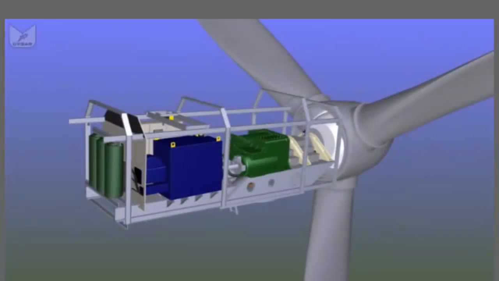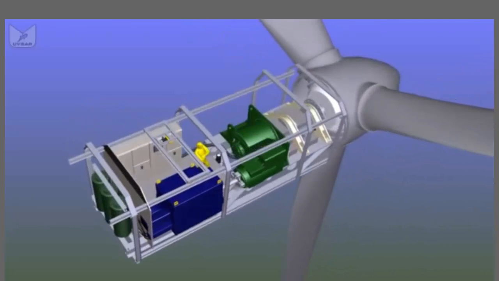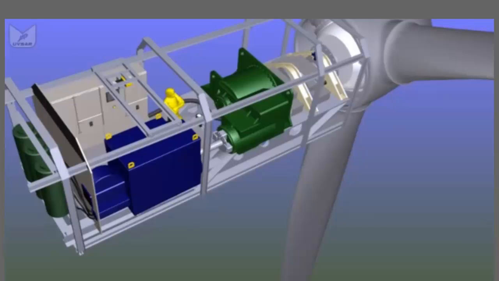Now we've removed a lot of the control systems and the hydraulic systems that would just clutter up the pretty picture. We've added in a bloke for scale, but most of the big components are still here.